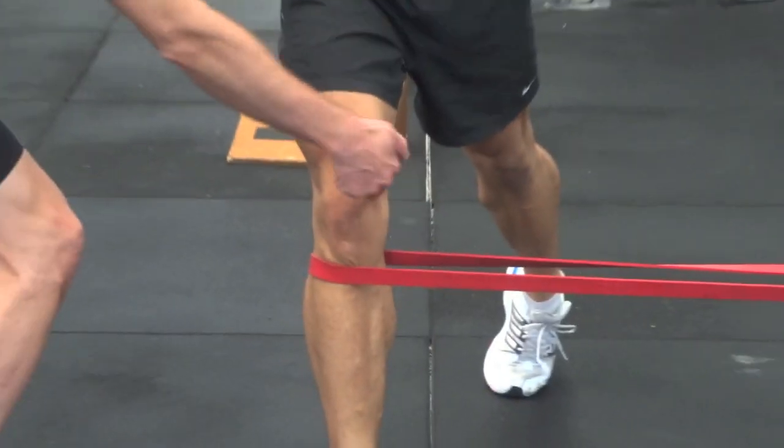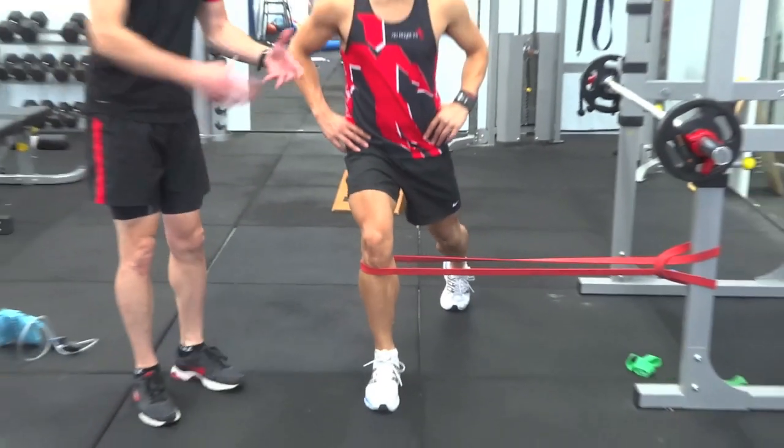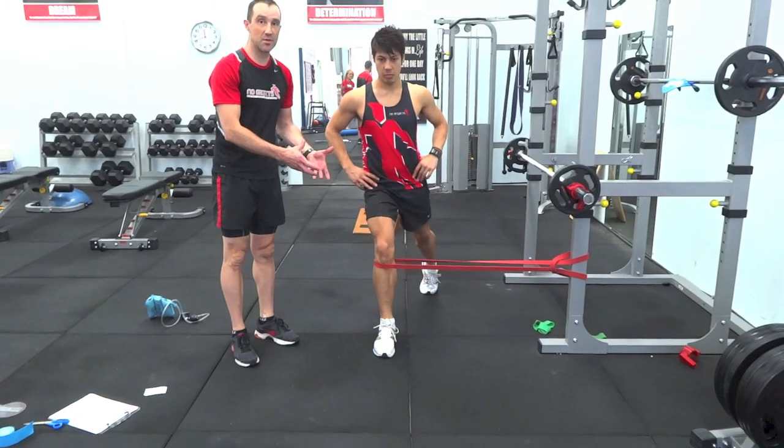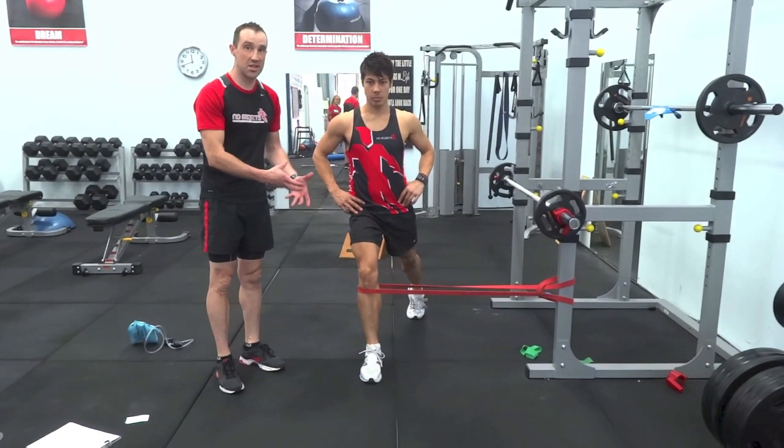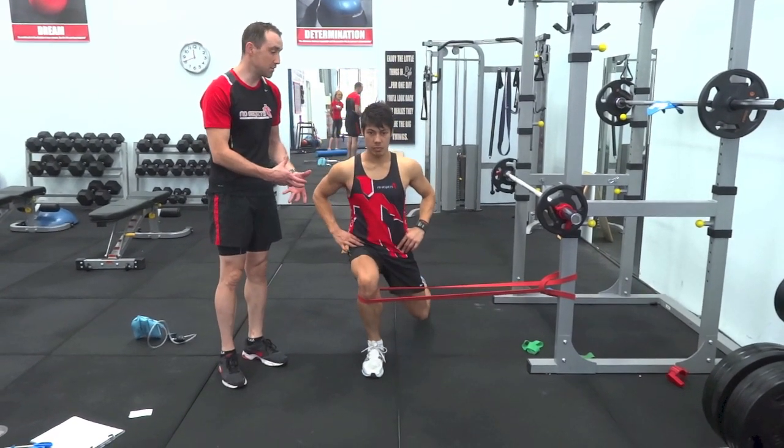So these two guys are doing an awesome job. So this is how you can teach yourself to do a lunge without having any problems with it. So technique-wise, it's really going to make a huge difference.